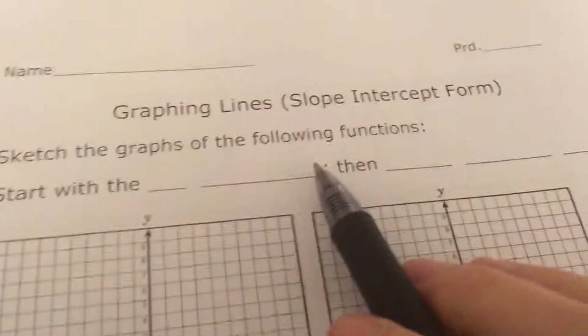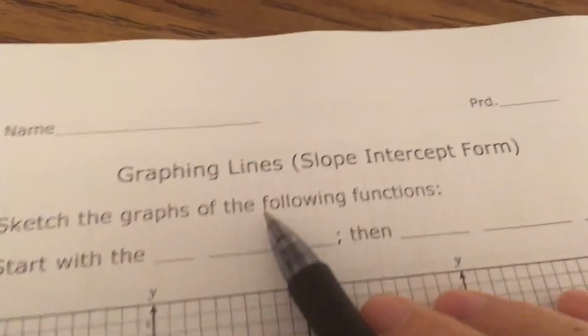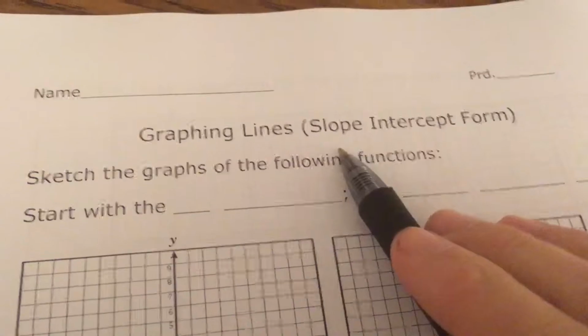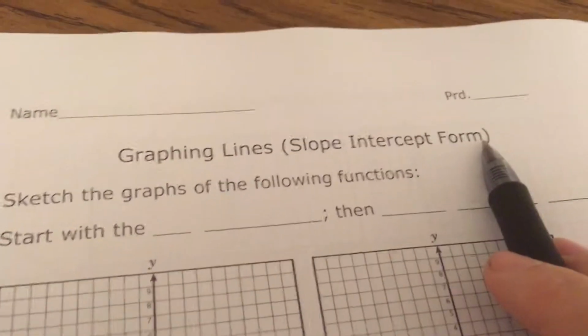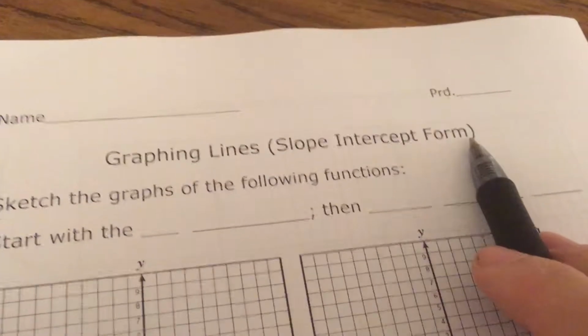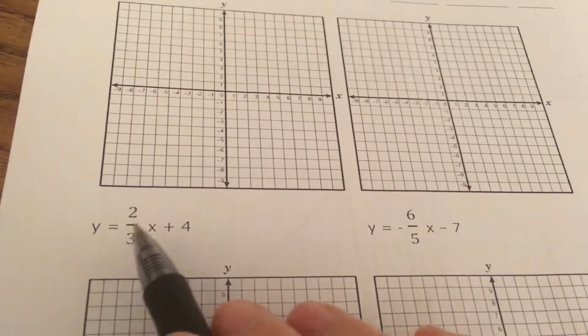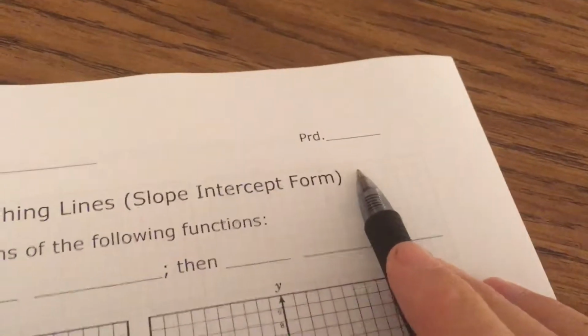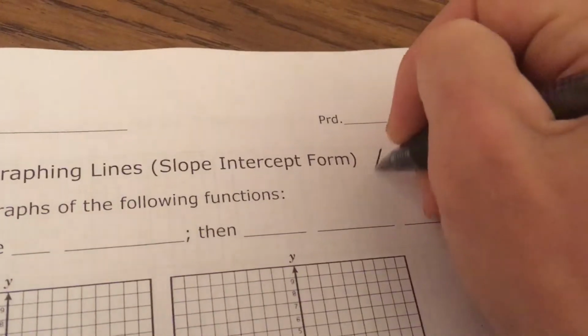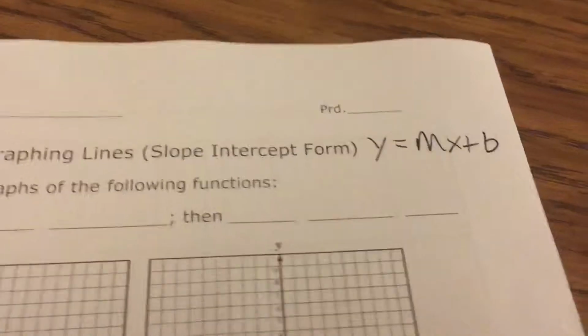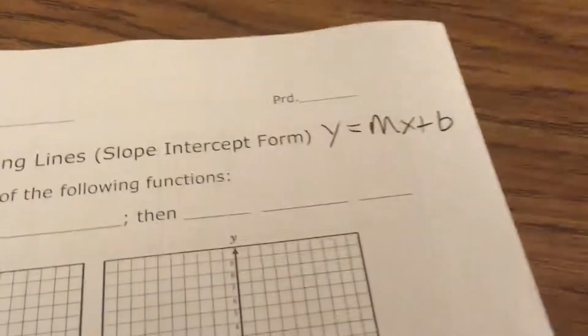All right. Today you're going to be graphing lines, and today they will all be written in slope-intercept form, which you learned yesterday is y equals mx plus b. So if you look right here, that is slope-intercept form. Y equals mx plus b. And I would like for you to write right here, y equals mx plus b. There you go. And I would like for you to label the m and the b.